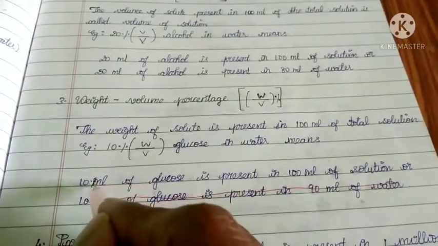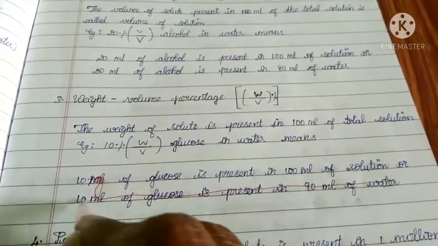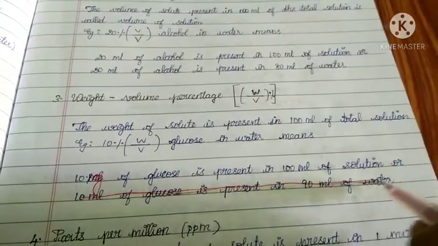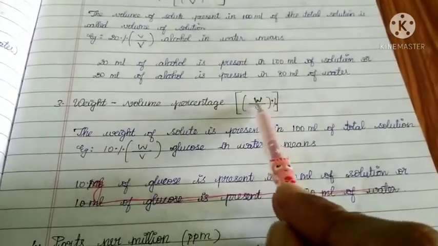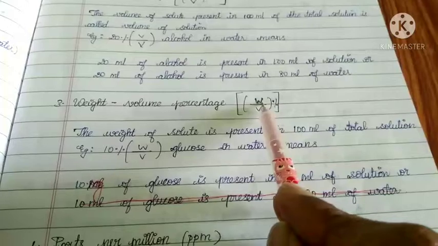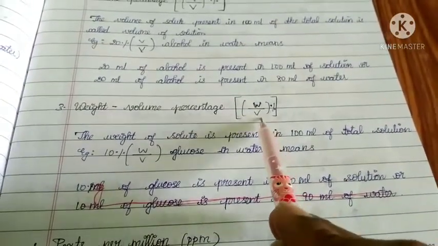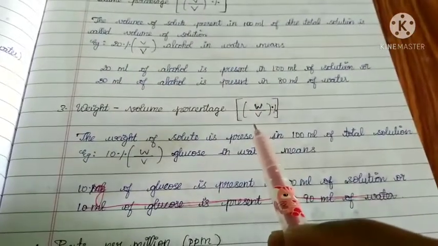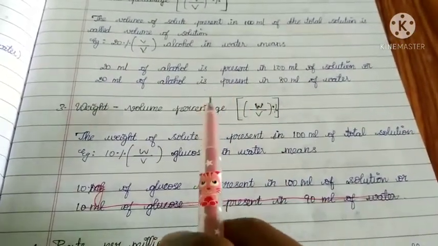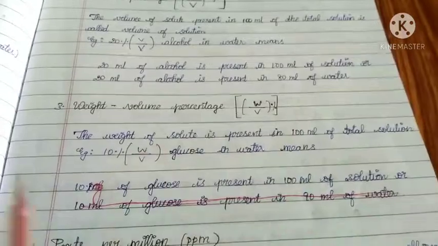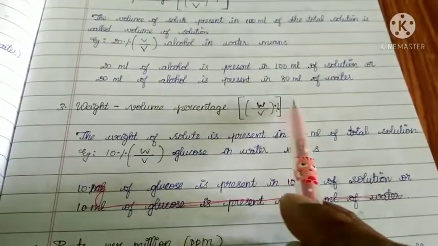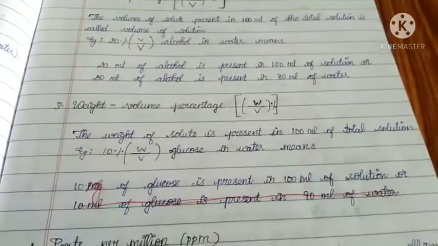Sorry students, here 10 grams of glucose is present in... because here the solute amount is present in weight and the solvent amount is present in milliliters. So we cannot add the amount of solute and solvent, because the solute amount is in grams and the solvent amount is in milliliters.